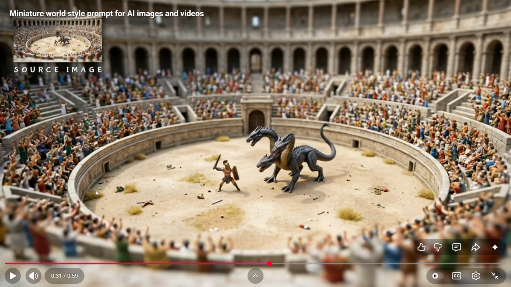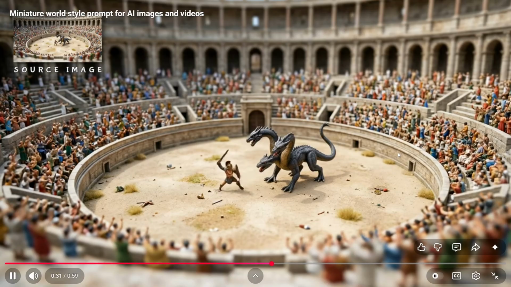And now when I pause this scene, I see there's too many audience members, and a lot of them are distorted and don't actually look like real miniatures. So I think for this scene they probably just needed to make fewer audience members in the stadium, or sometimes you can generate parts of it separately and then paste them in afterwards, although that's a lot of work. Oh, and the dragon has 3 heads instead of 2 in this scene. Okay, let's watch it.